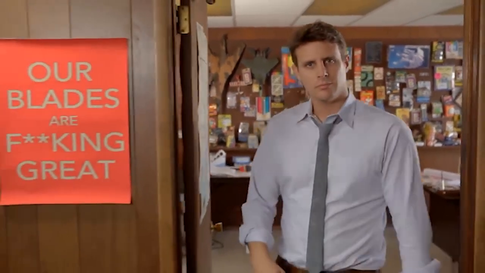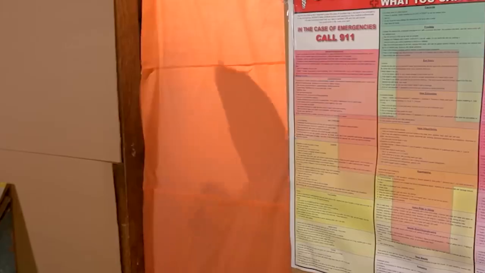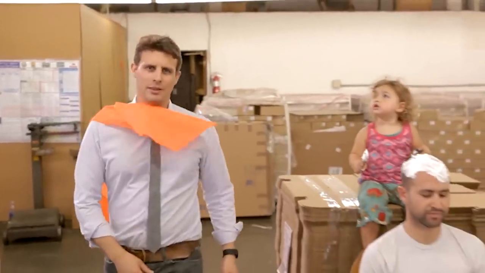Hi, I'm Mike, founder of DollarShaveClub.com. What is DollarShaveClub.com? Well, for $1 a month, we send high-quality razors right to your door. Yeah, $1. Are the blades any good? No. Our blades are great. Each razor has stainless steel blades, an aloe vera lubricating strip, and a pivot head. It's so gentle a toddler could use it.